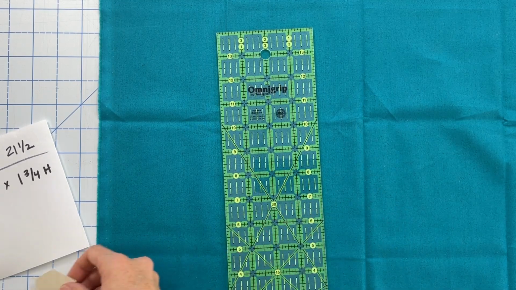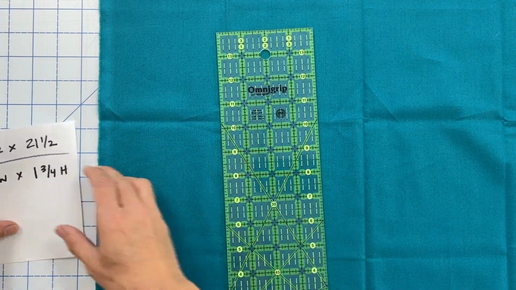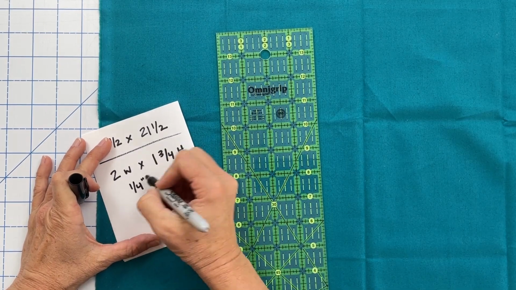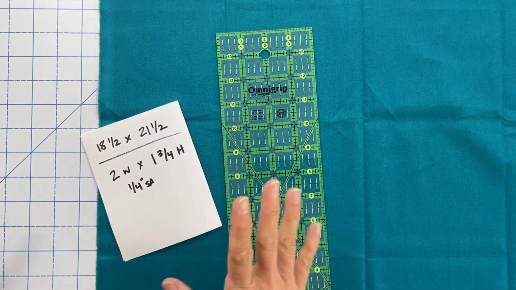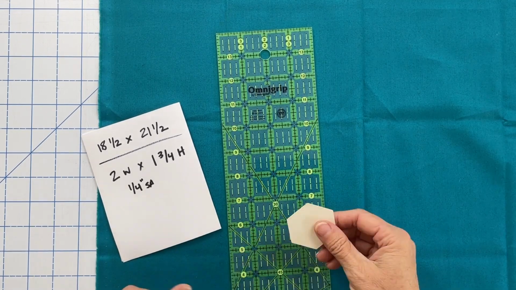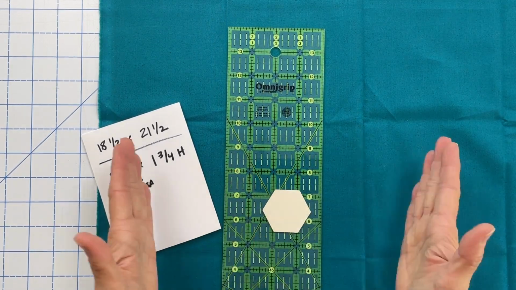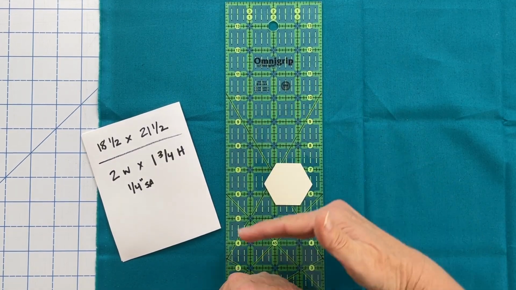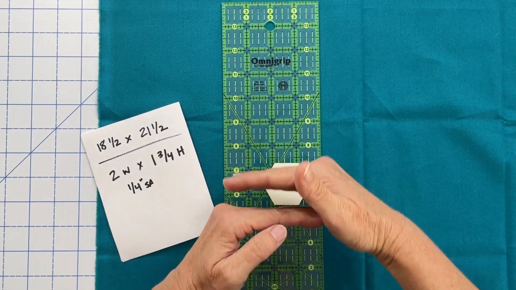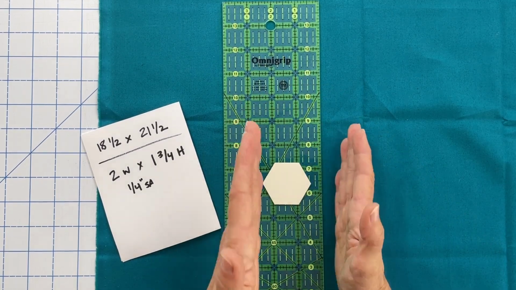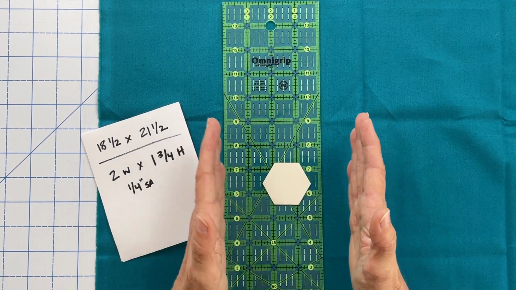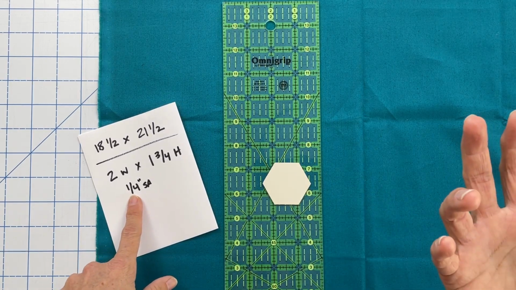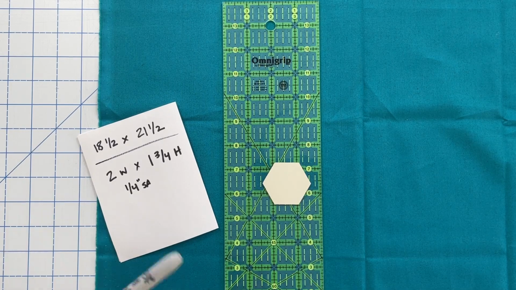So I'm going to use a 1/4 inch just for ease of math. And I'm just going to write that down, 1/4 inch seam allowance. Now, we want to add the seam allowance both to the width as well as the height. And because we have 2 sides that make up the height and 2 sides that make up the width, we're going to multiply this 1/4 inch seam allowance, or whatever your seam allowance is, by 2.